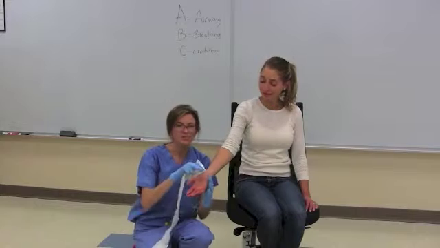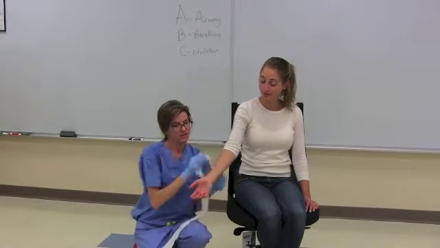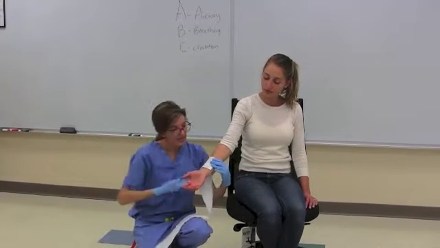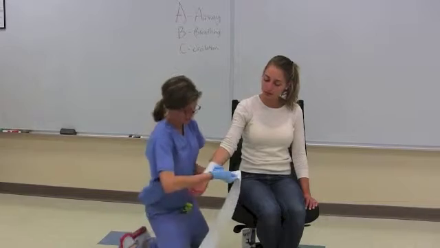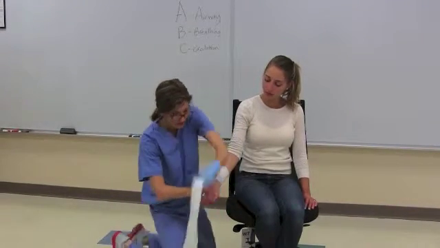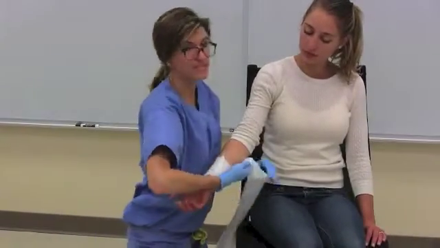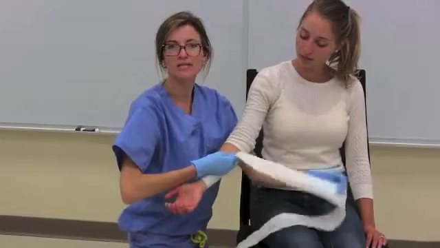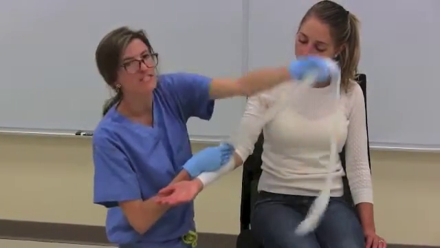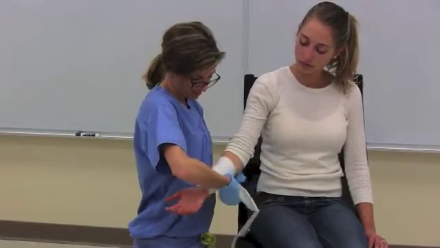A way to remember this is we want to pull the blood up towards the heart. So I'm going to start here just below her cut, and I'm going to wrap up. I'm applying pretty firm pressure here, but the main thing is you don't want to cut off the circulation to the fingers. If at any point Isa tells you that her fingers are numb or tingly, or you notice any color change in the fingers, that means your bandage is too tight.